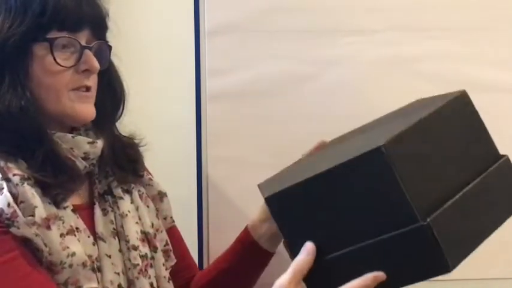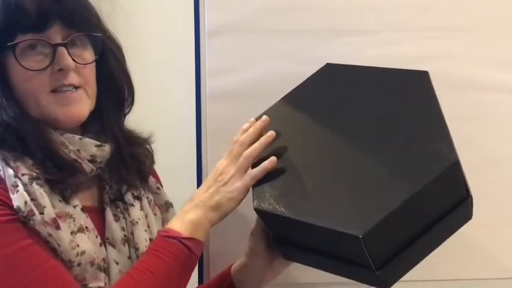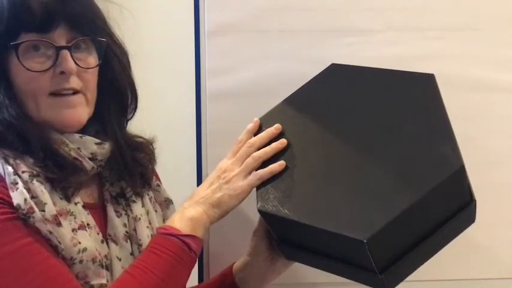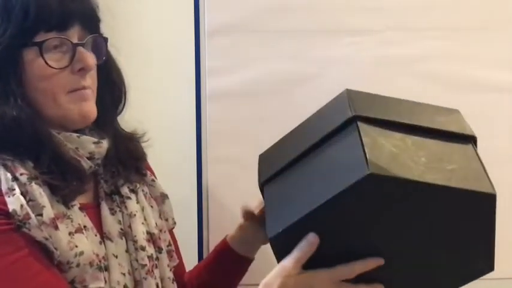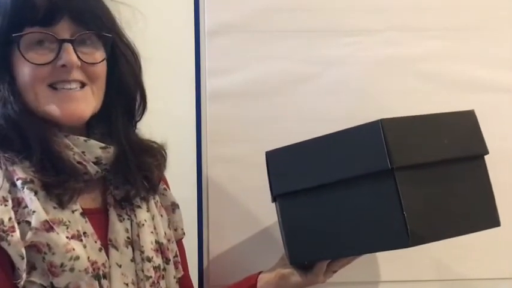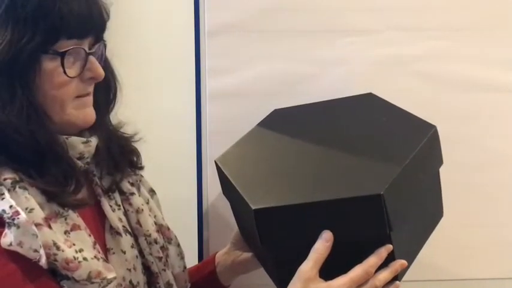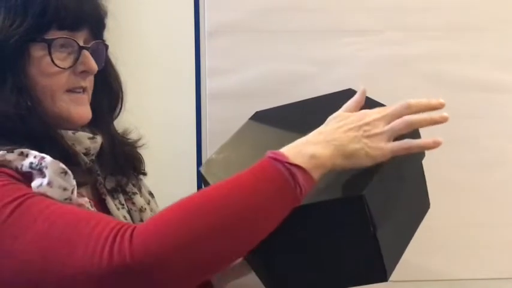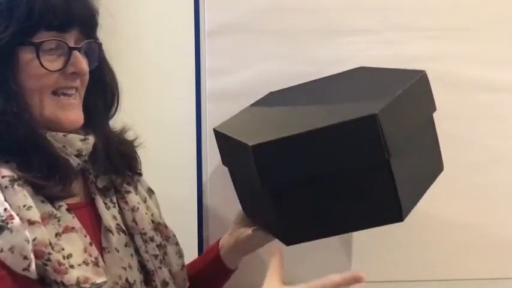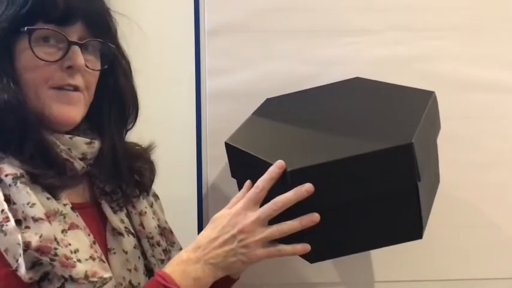I'll turn the box over and there's 1, 2, 3, 4, 5, 6 edges there. 2 times 6 is 12, so 12 edges so far, but I've also got the edges where the rectangular faces meet. 1, 2, 3, 4, 5, 6. 12 add 6 is 18. So this 3D shape has 12 vertices, 18 edges, and 8 faces.